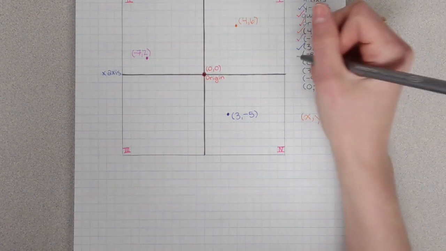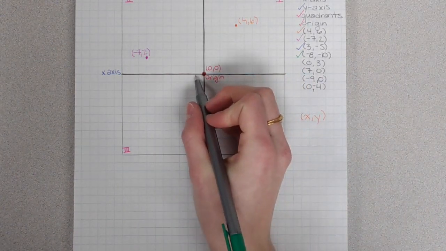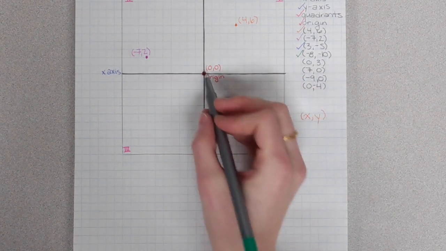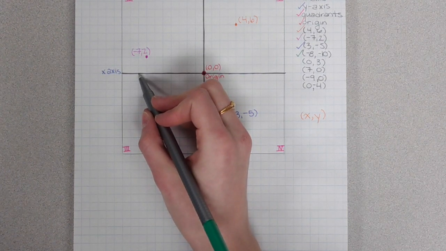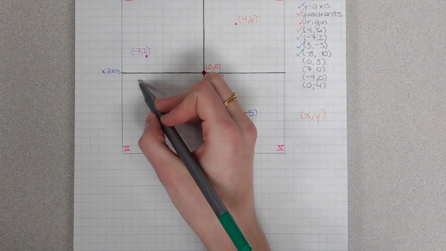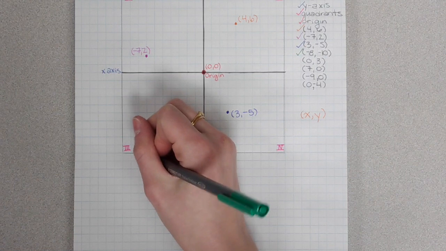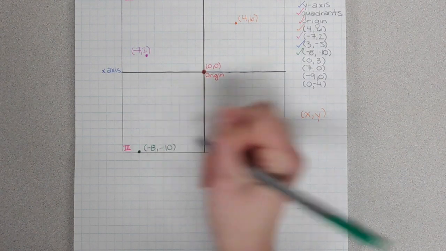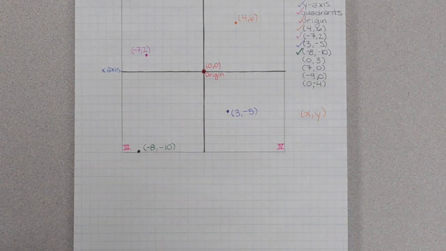My next point is -8, -10. Not that counting them is actually difficult, but just a heads up, there's another way to do it if your graph scale is labeled. So for -8, -10, I'm going in the negative direction on my x values. 1, 2, 3, 4, 5, 6, 7, 8. So I'm at -8. And then I have to go down into the negative values for my y's. -1, 2, 3, 4, 5, 6, 7, 8, 9, 10 gets me all the way to the bottom. And it would be -10 since I went downwards. For my point, -8, -10. I don't know why I already checked it off, but there we go.